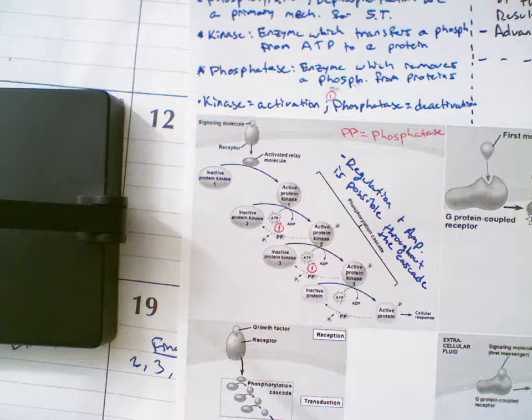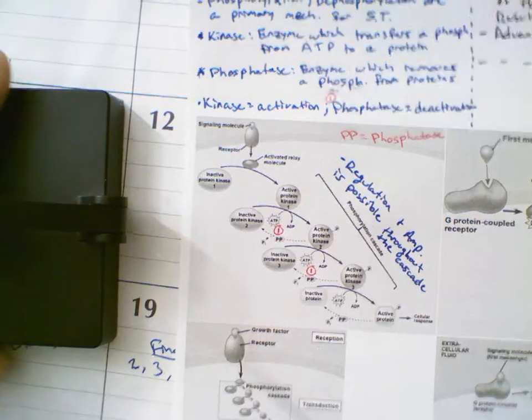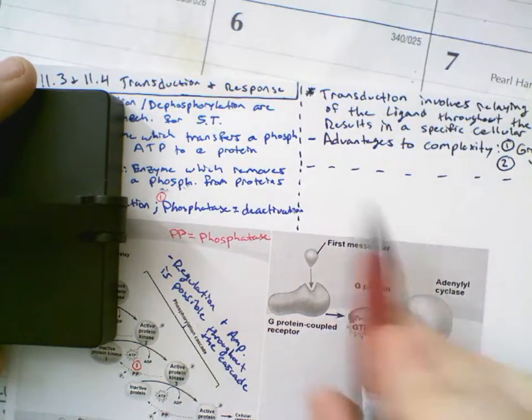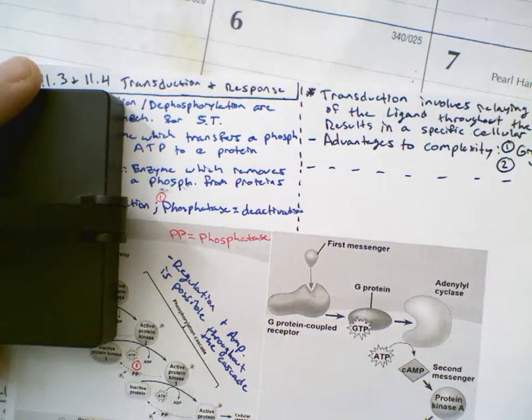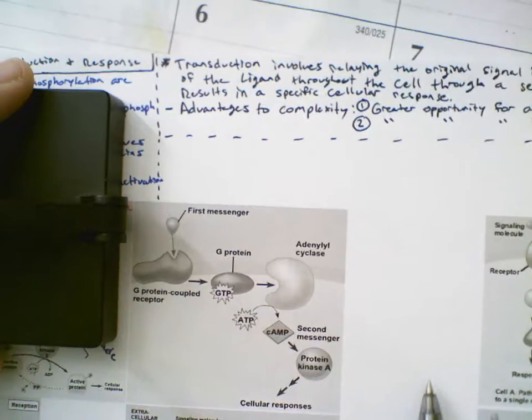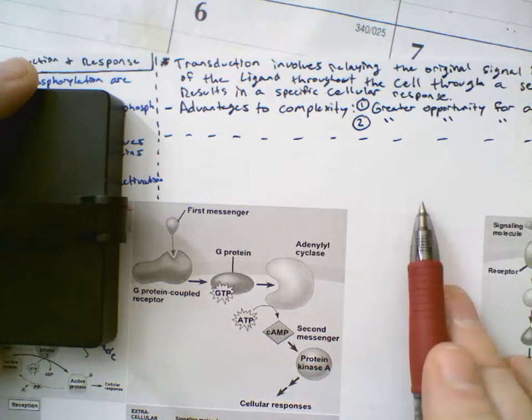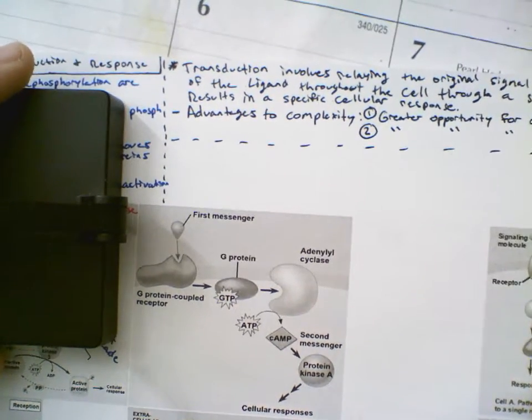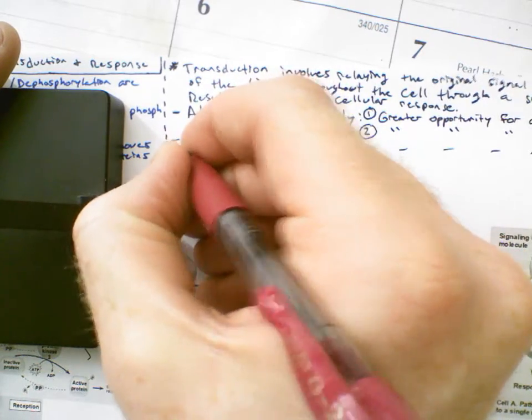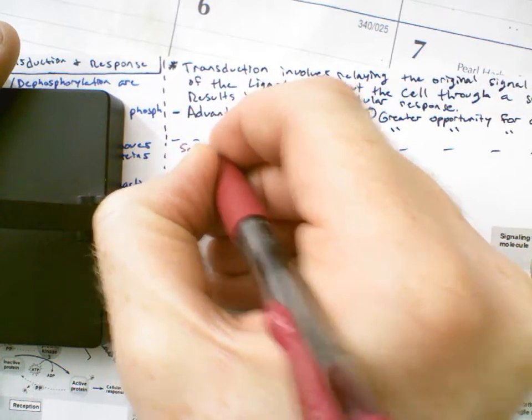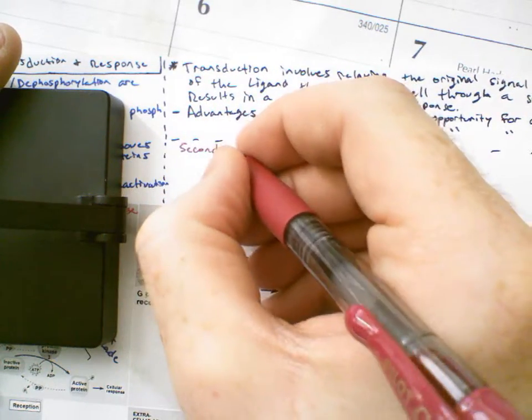The other one that your book gets into is using what they called secondary messengers. And these secondary messengers are going to be kind of like ligands within the cell. So they're not going to be proteins. And we're going to use this space here, this little T that we've set up for this part. Okay, so second messengers.